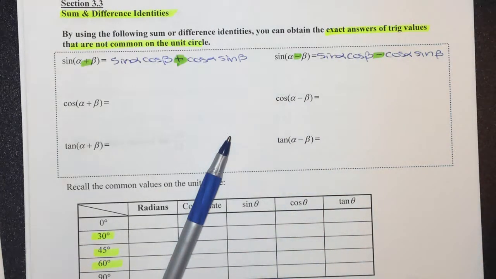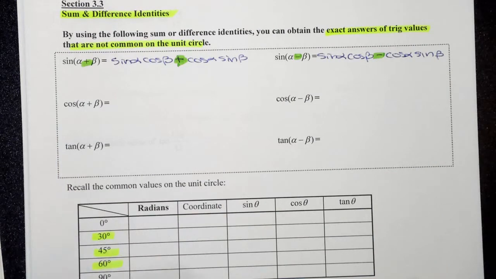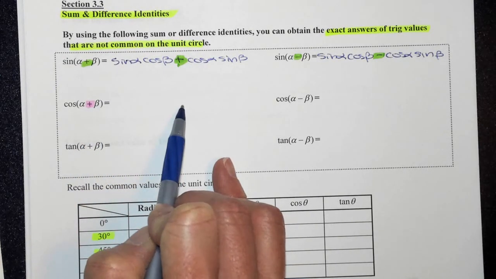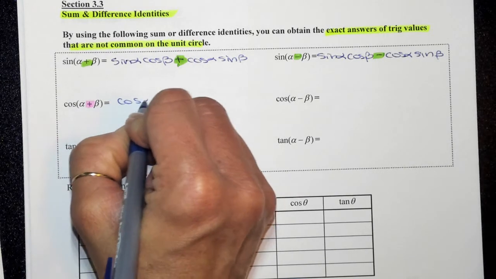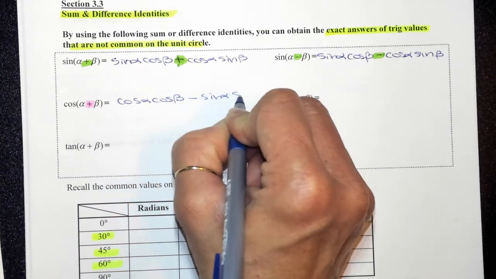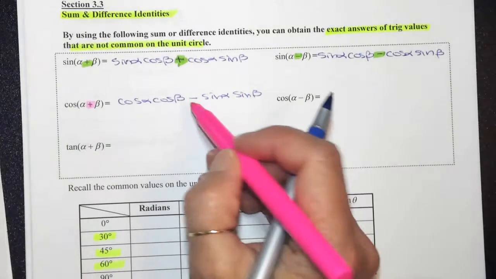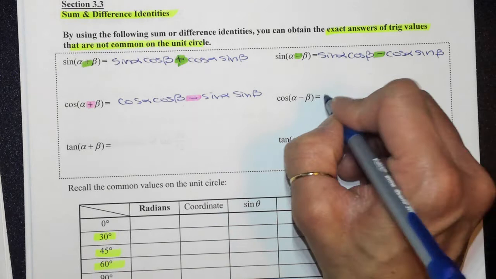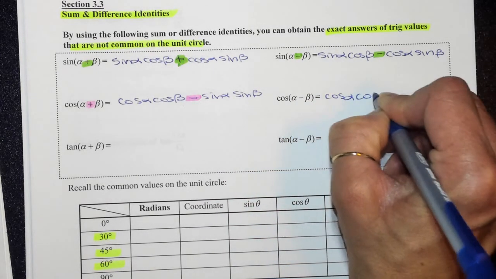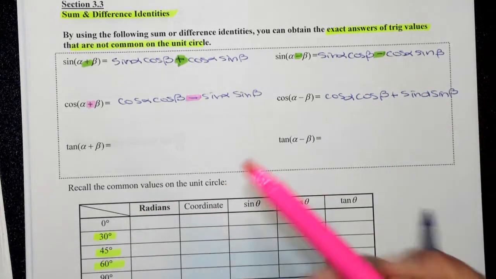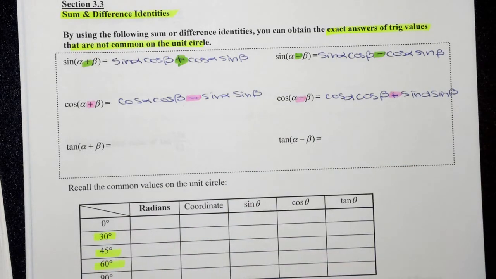All right, so let's take a look at the next one. Cosine of alpha plus beta. This is an oddball one because unlike the sine, if this is addition, this one's going to be subtraction here. So this is going to be the cosine of alpha, cosine of beta, minus the sine of alpha, sine of beta. Okay, so this is minus. And then cosine alpha minus beta is cosine alpha, cosine beta plus sine alpha, sine beta. So these are opposite. Okay, and you need to commit those to memory.